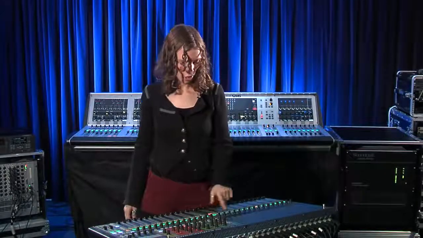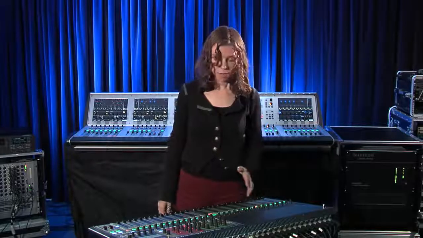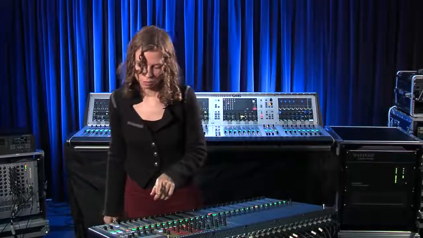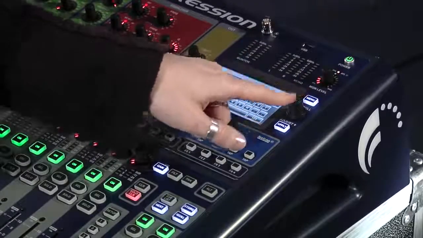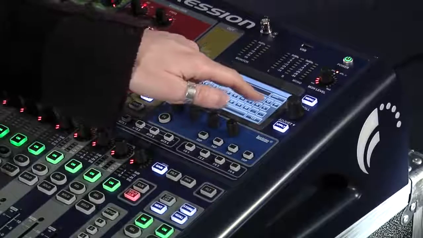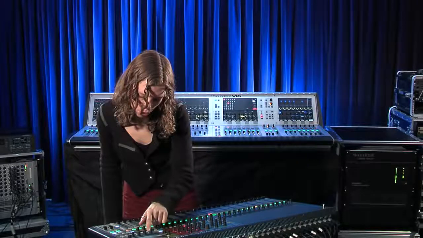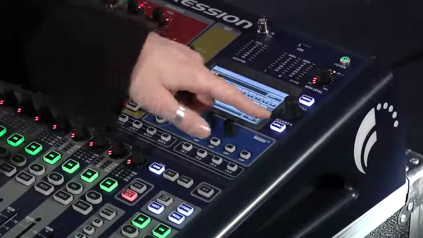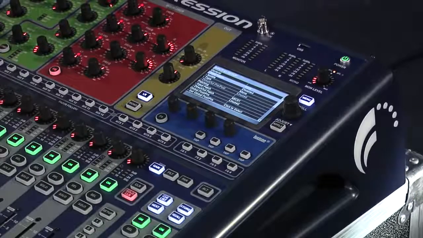So before I see any audio, the first thing I want to do is name my channels so I know where everything's going to be. The place to do this would be in the menu and on the input page. It's input name, select that, and I can delete what's there and write it in. The touchscreen is nice and responsive there.